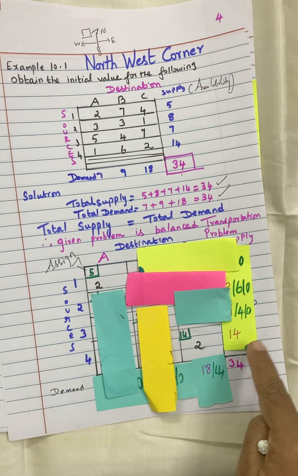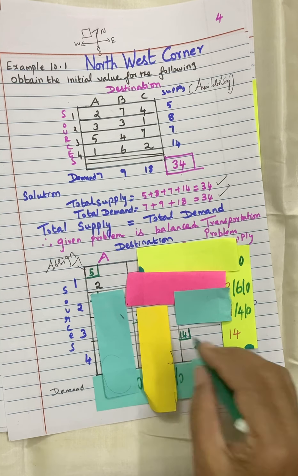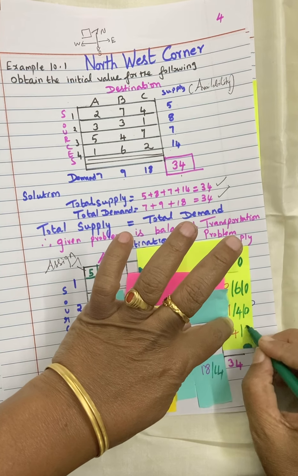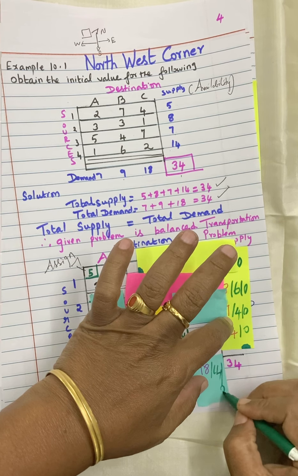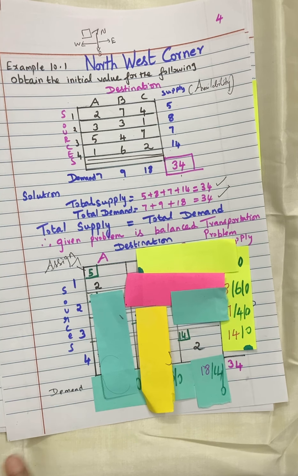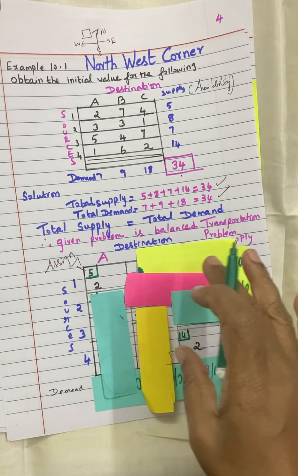I have to see the supply, I have to see the demand. Both are 14, 14, you assign. So this becomes a 0 and this also becomes a 0. Okay. So I have assigned everything. So this is the way we do.